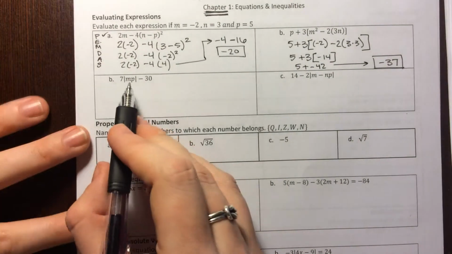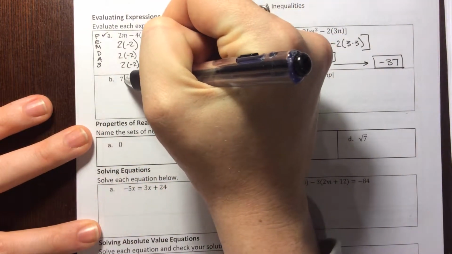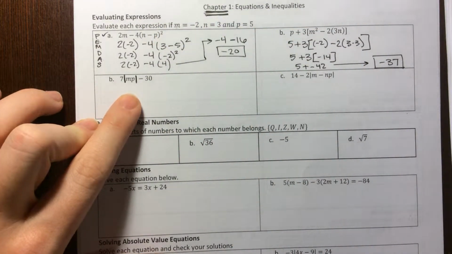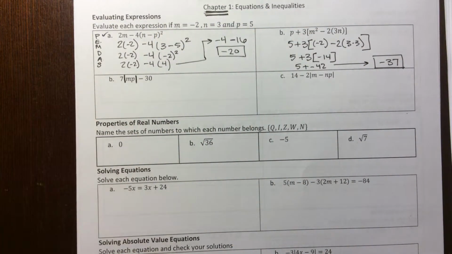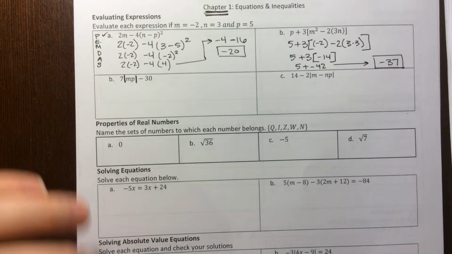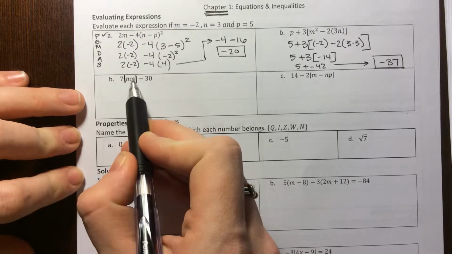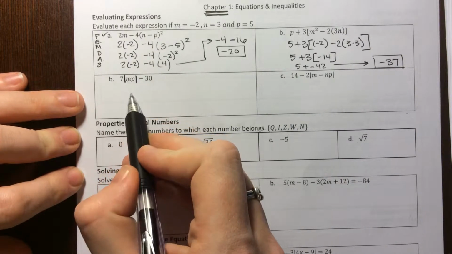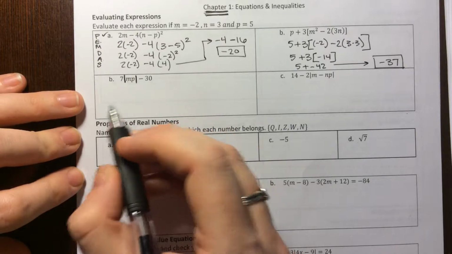The next one, do you guys remember what these are called? Those are absolute values. An absolute value takes whatever's inside and makes sure it's positive. If it's a positive number inside, it stays positive. If it's negative, once you simplify what's inside, it changes to a positive.